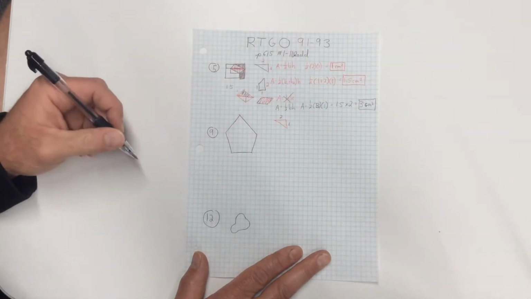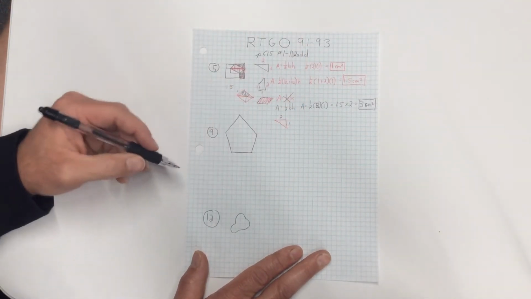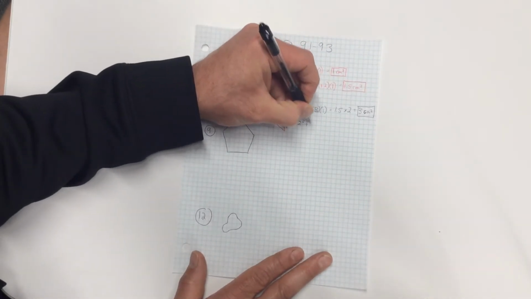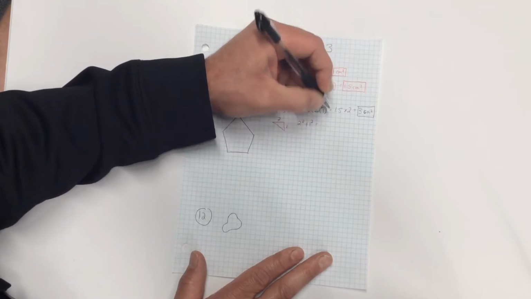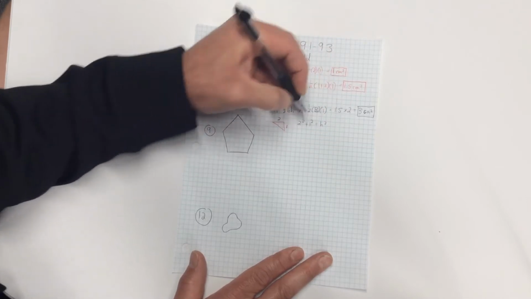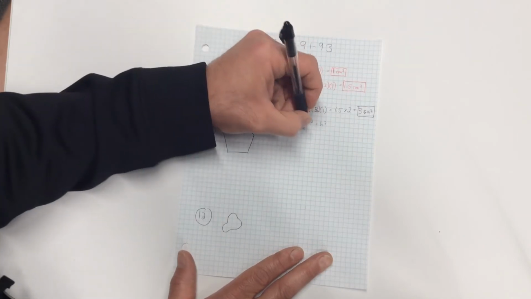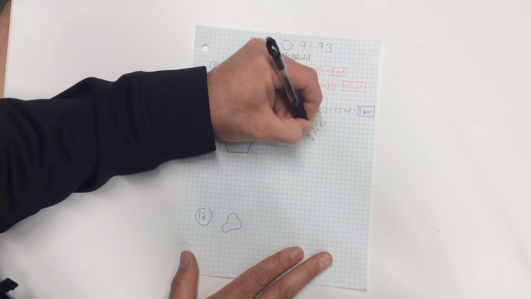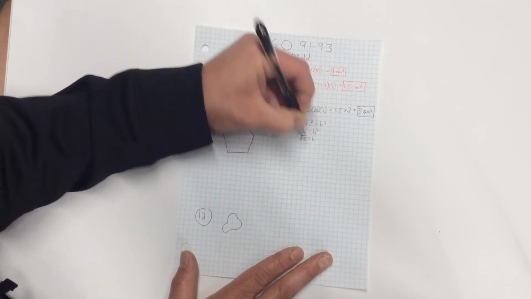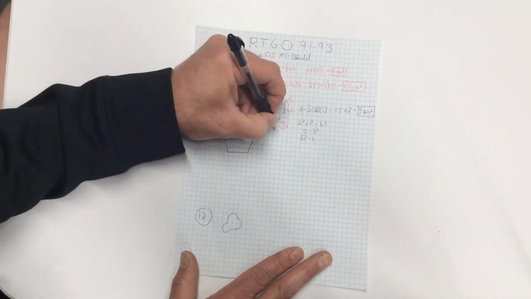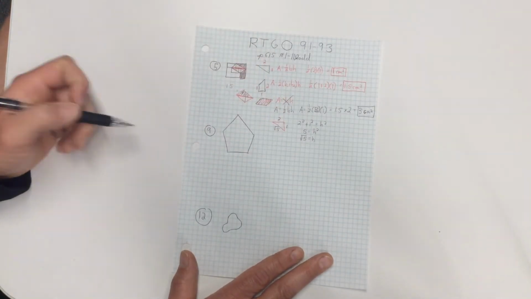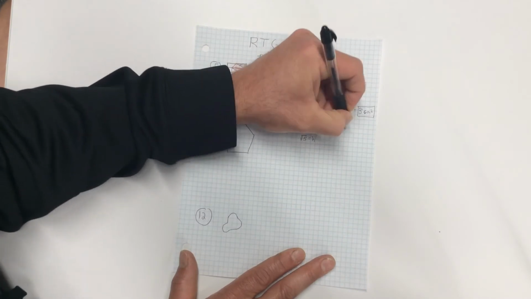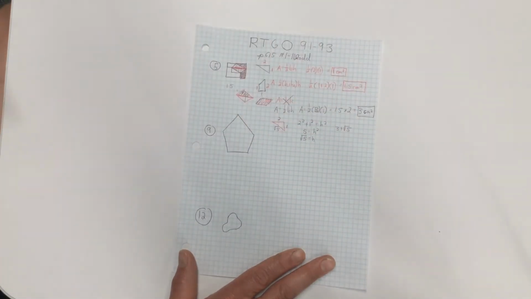What is my hypotenuse? Well, we're going to have to use our Pythagorean theorem to find our hypotenuse. So we're just going to go 2 squared plus 1 squared equals our hypotenuse squared. So that's 4 plus 1, that's 5. 5 equals the hypotenuse squared. So that means my hypotenuse is the square root of 5. So this here is the square root of 5. So my perimeter of my triangle is 3 plus the square root of 5. Now that's the perfect answer.